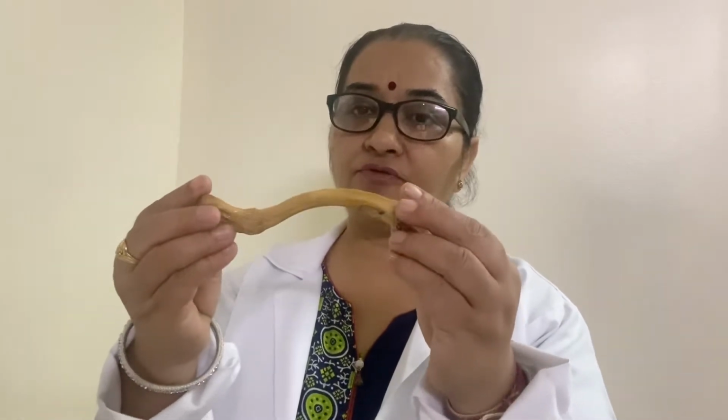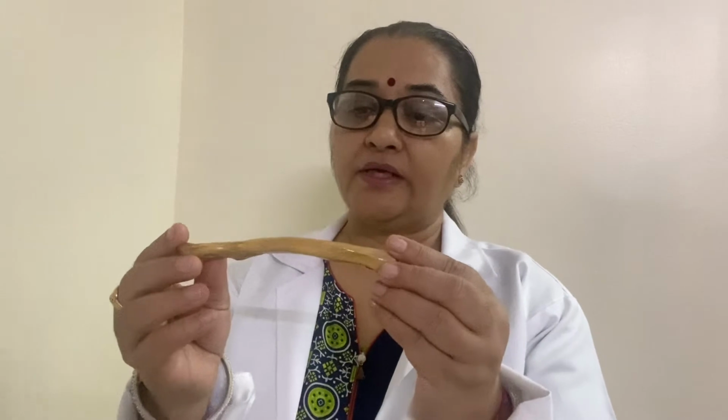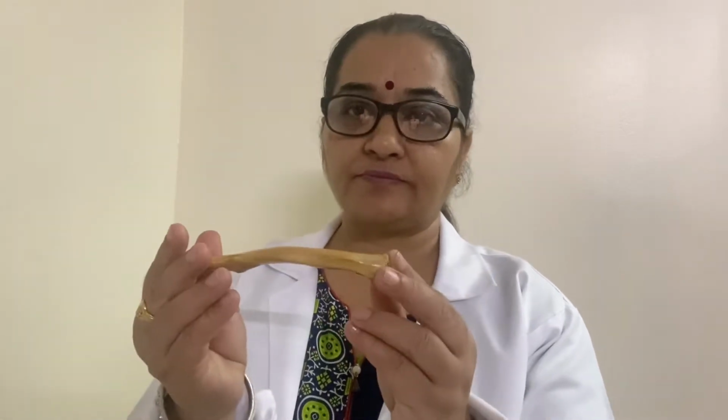Good morning, students. Today we are going to discuss the clavicle bone. This is a modified long bone which is lying horizontally in the body. It has a shaft and two ends.